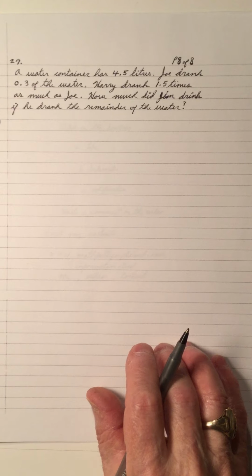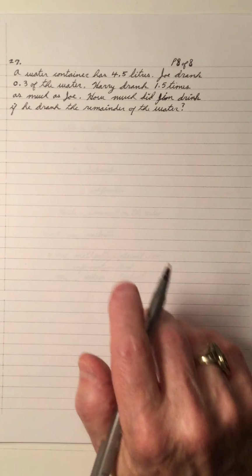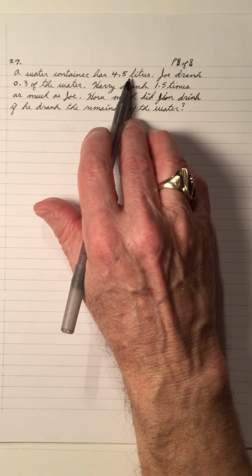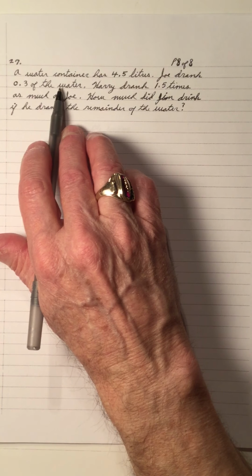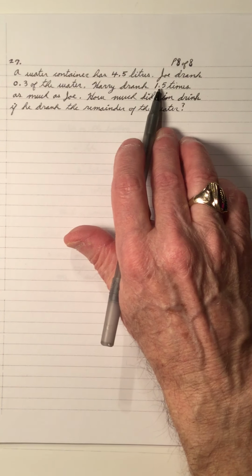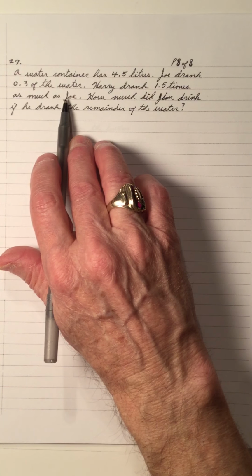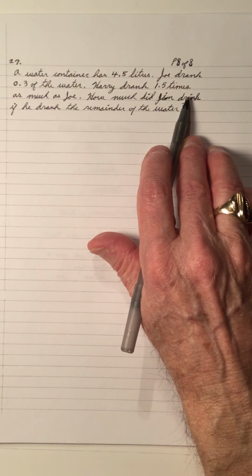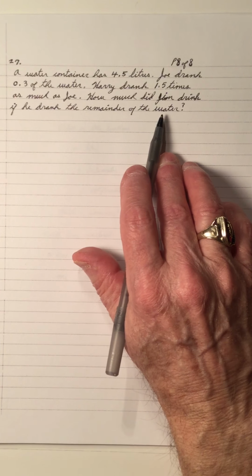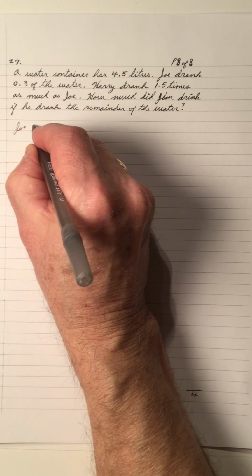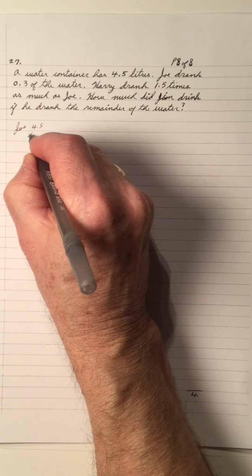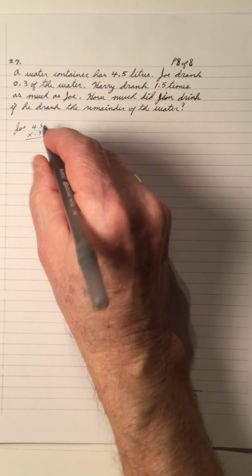Number 27. A water container has 4.5 liters. Joe drank decimal 3 of the water. Harry drank 1.5 times as much as Joe. How much did Jim drink if he drank the remainder of the water? Well, let's look at Joe. It says Joe drank decimal 3 of the water.